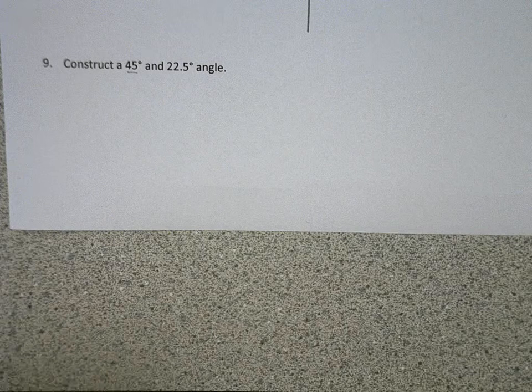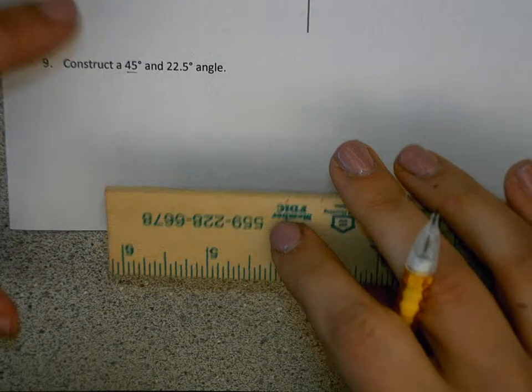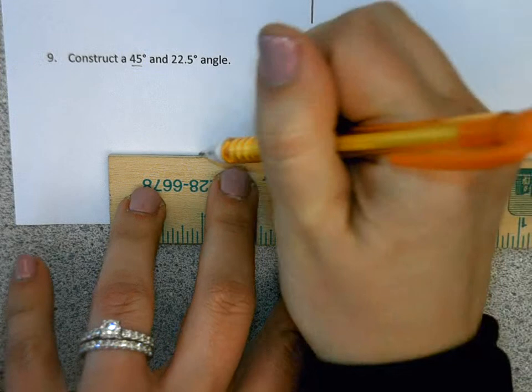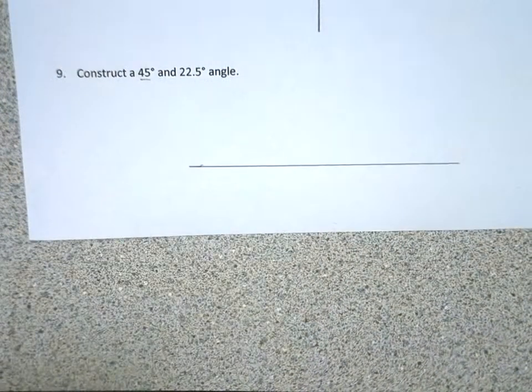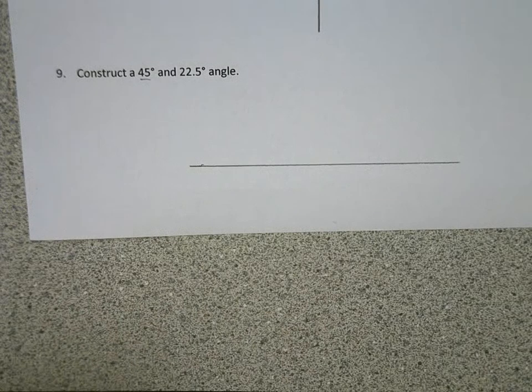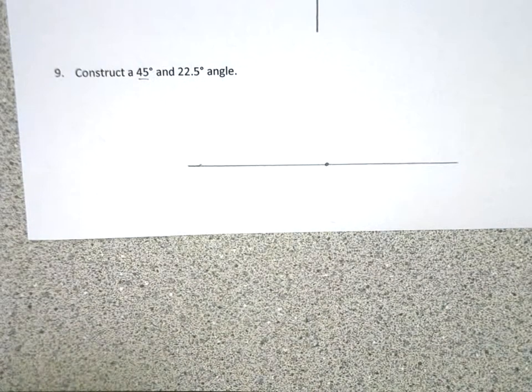Cut that one in half. So let's do it. So draw a line to start. Let's pick a point anywhere on this line. It does not matter. I'm going to pick the middle-ish. Towards the middle.